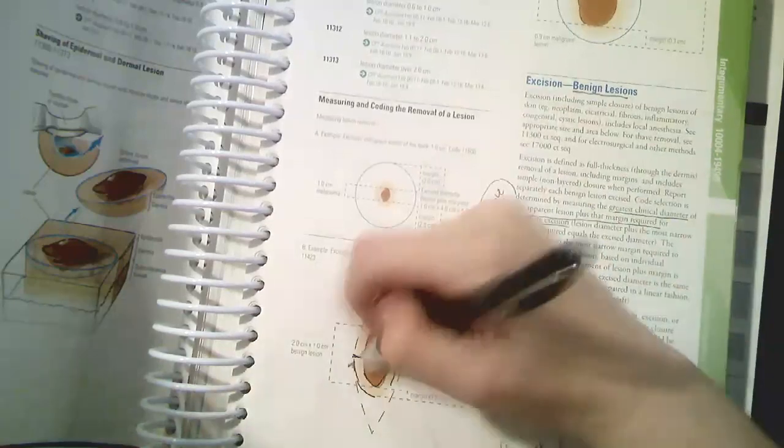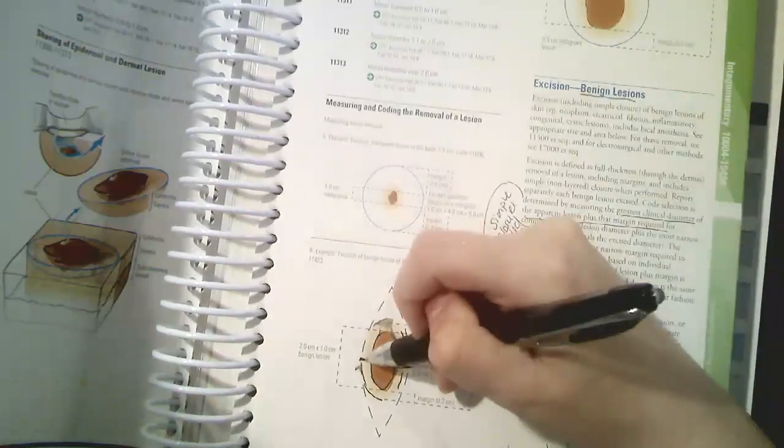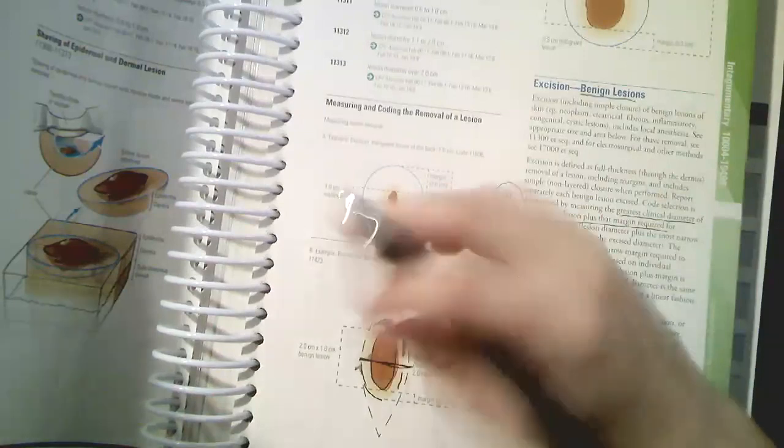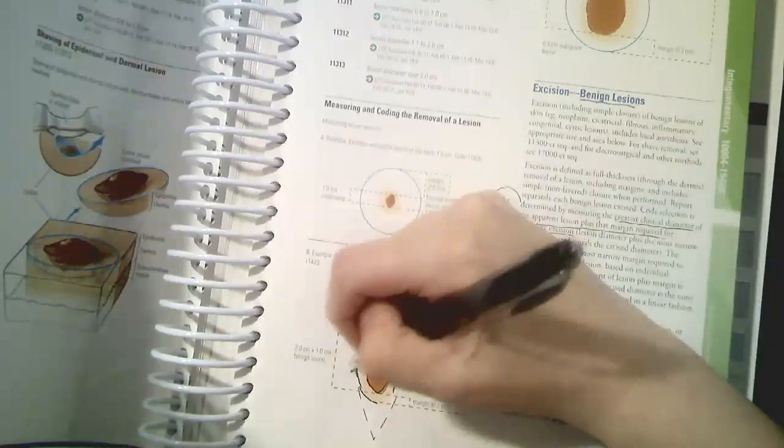And the way that we code these excisions of lesions is we go to the widest diameter that includes the margins, and that is the amount that we are coding. Okay, so when we look at the codes, it'll make more sense, but we always look at the widest diameter. So if you want to put that on here somewhere, looks like I already had it down here as well.